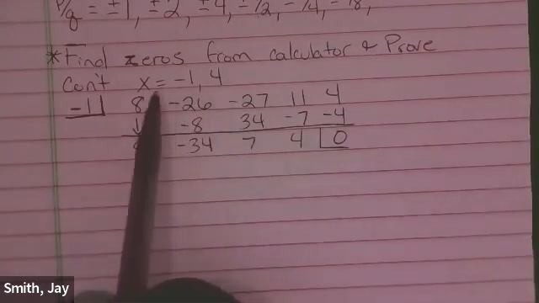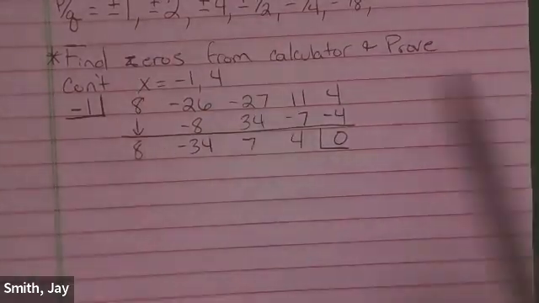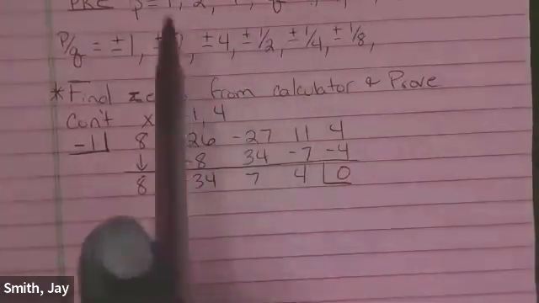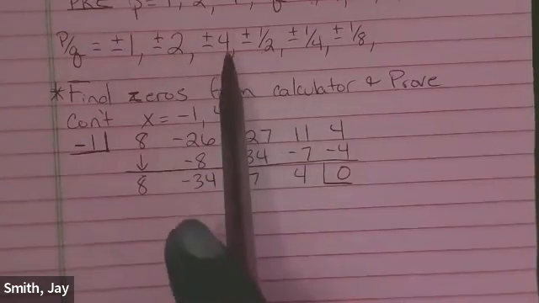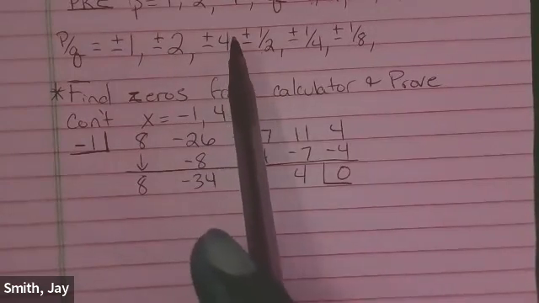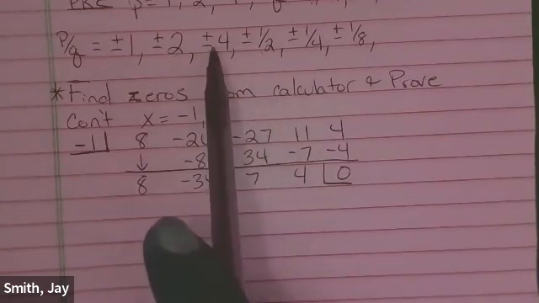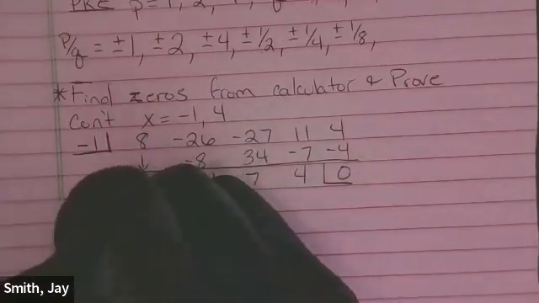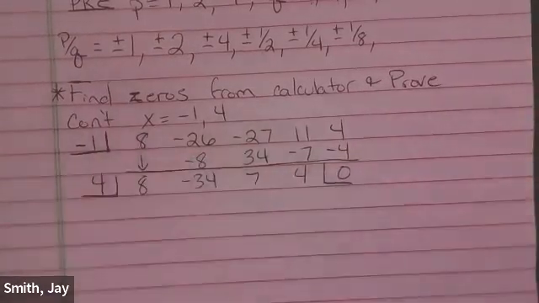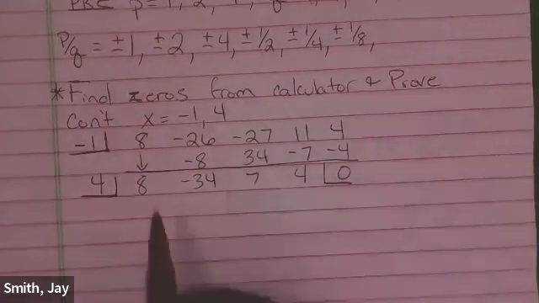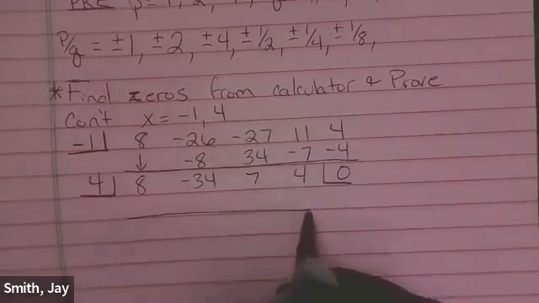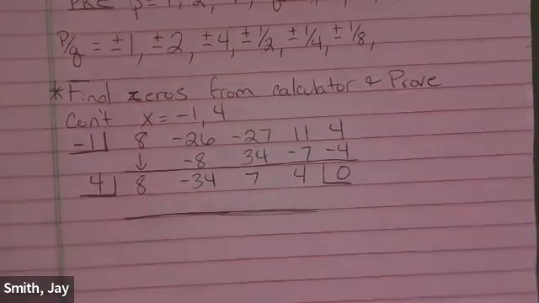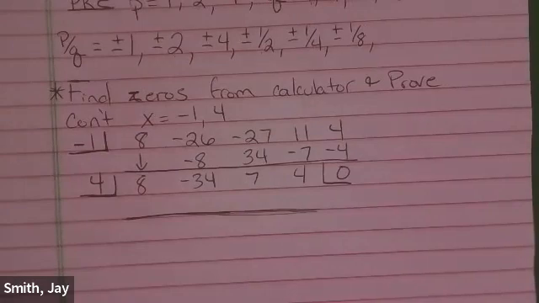For the sake of time, we're just going to pretend like I already tried +1, it didn't work. -1 just worked. +2 and -2 didn't work. So getting this from our possible zeros, +4 also didn't work. Sorry, -4 didn't work. The next one I'm going to test is +4. So we can set it up, putting our +4 on the outside. And because we have a remainder of 0, we can continue using our synthetic division to see if this is a zero of the polynomial, which in turn will tell us if x minus 4 is a factor.